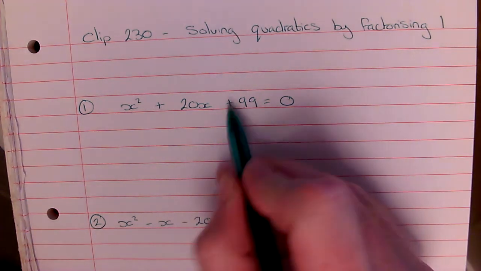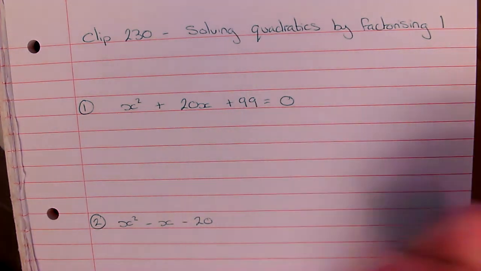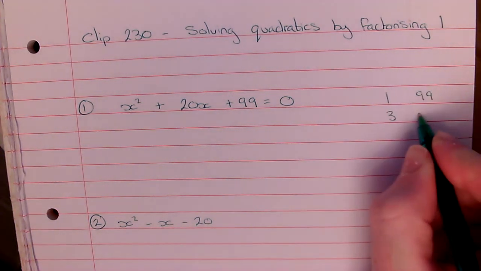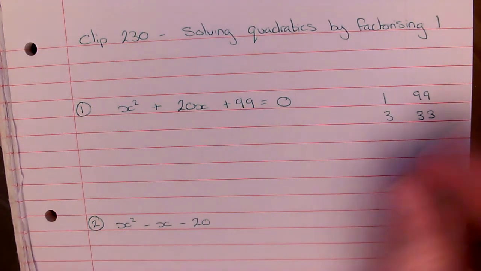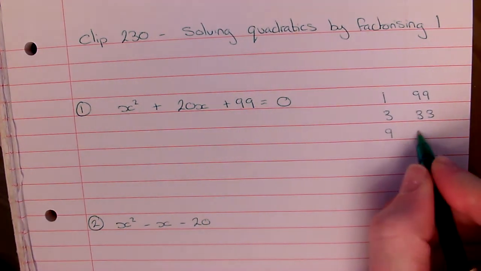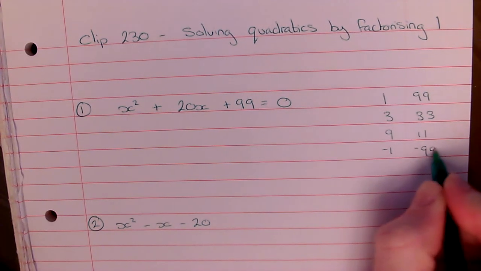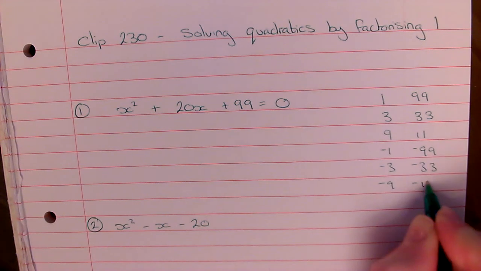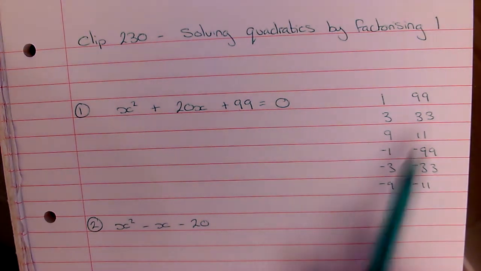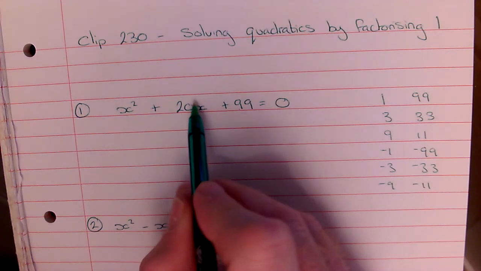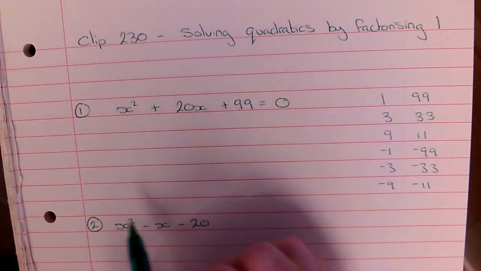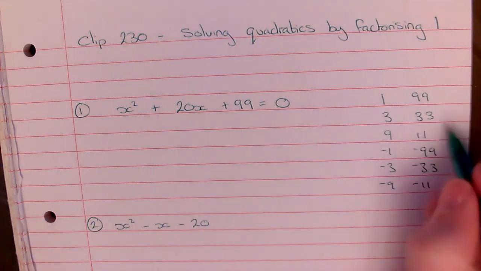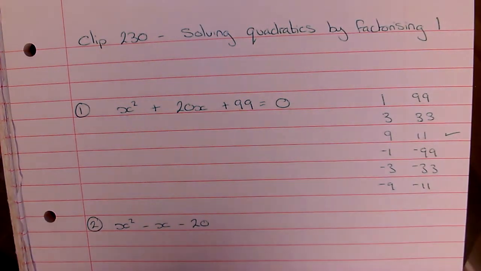Okay, so I'm looking for a pair of numbers, remember, that are going to multiply together to make 99. So I've got 1 and 99, there could be a few here, 3 and 33, 9 and 11, and I've got negative 1 and negative 99, negative 3, negative 33, negative 9, negative 11. So, now that I've done that, looking for the pair of numbers that are going to add together to make plus 20. Okay, so 9 and 11 make 20, so it's that pair there. So I'm looking for plus 9, plus 11.